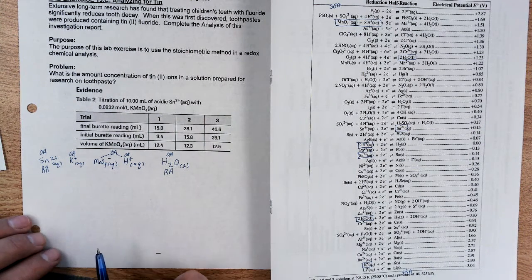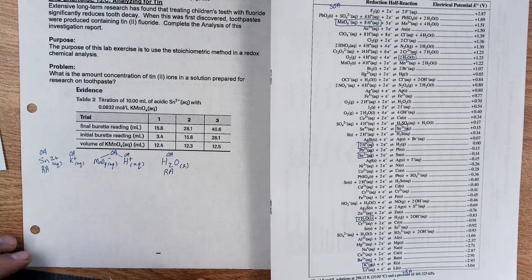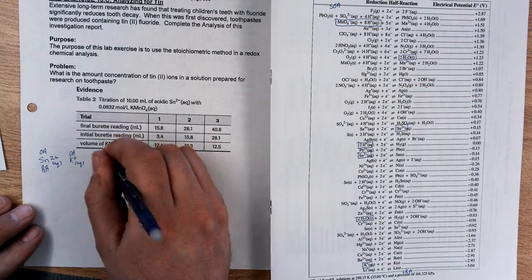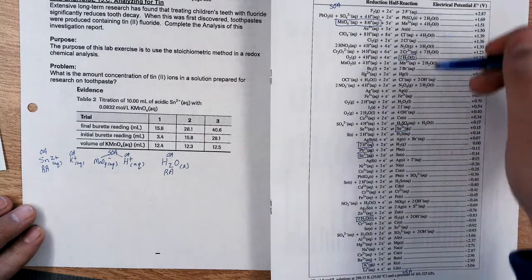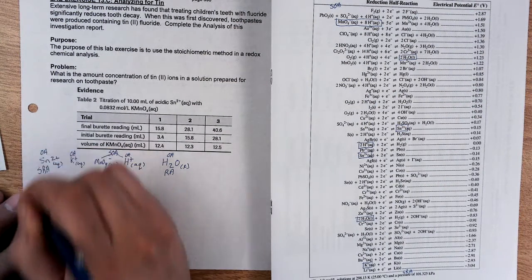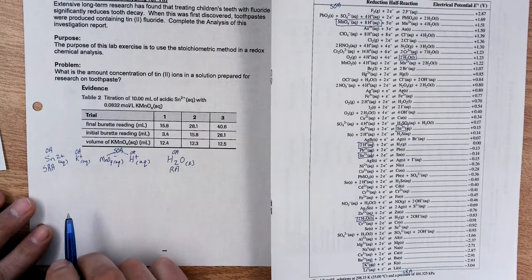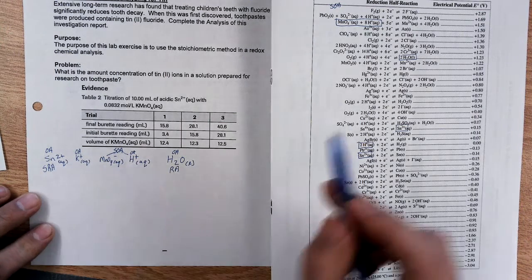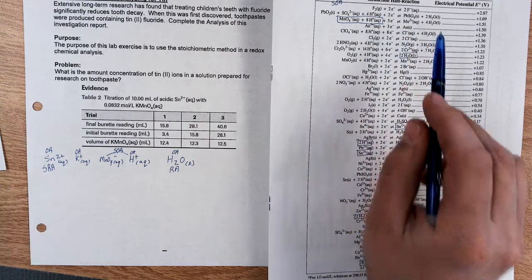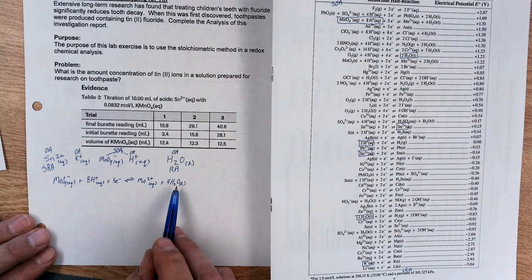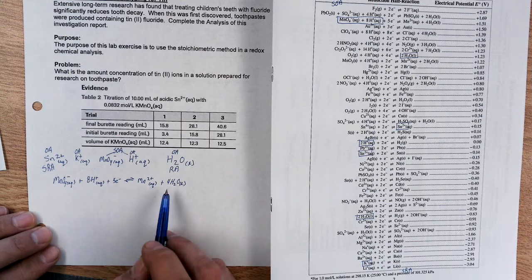Now we have to find our strongest oxidizing agent and strongest reducing agent. We're just looking at what's closest to the top, which is our strongest oxidizing agent, so right there. What's closest to the bottom is the reducing agent, so tin 2 is our reducing agent. Now we write out our half reaction. We have our strongest oxidizing agent, exactly like we see it here. So that's our oxidizing agent half reaction, or reduction reaction.